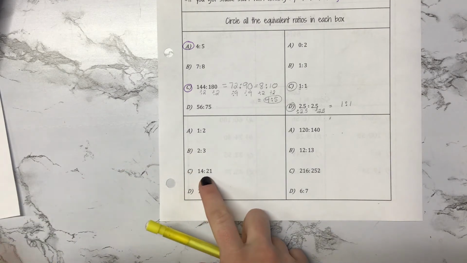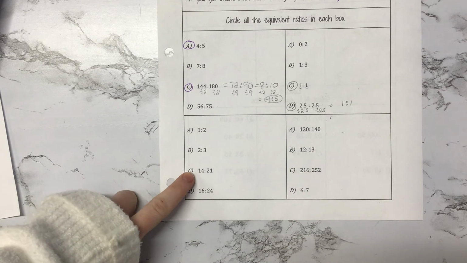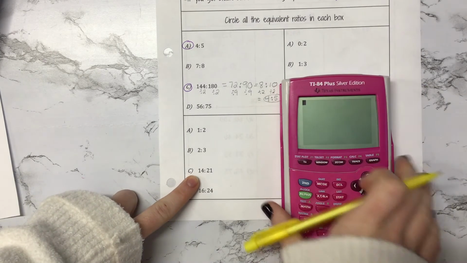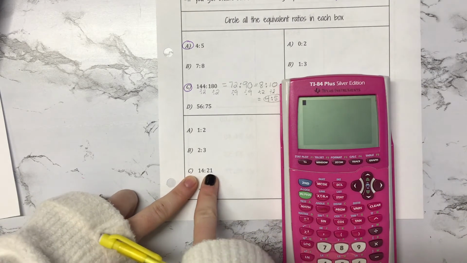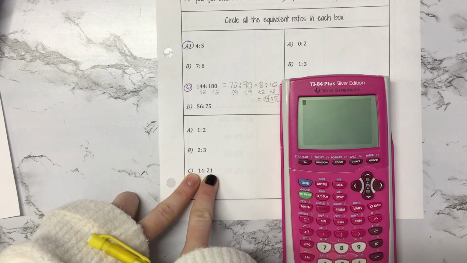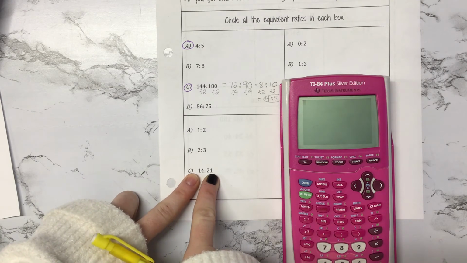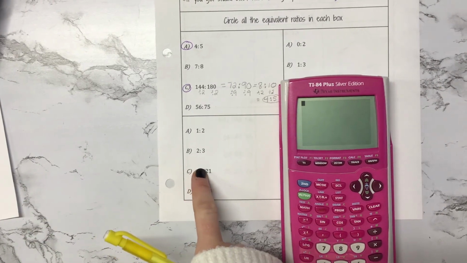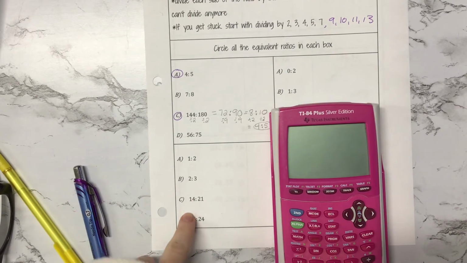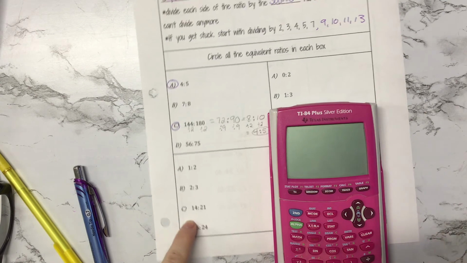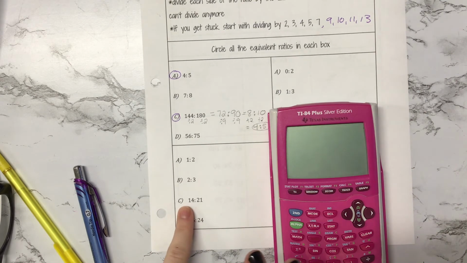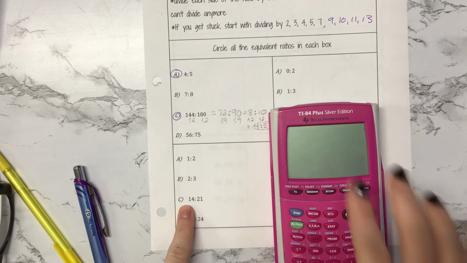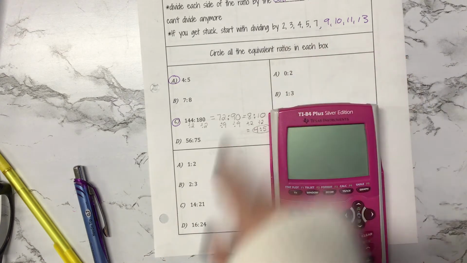Okay. 14 to 21. Let's try our method again. I know that 21 is not divisible by 2 because it's not even. Okay, so 4 also doesn't work, 5 doesn't work, 6, but 7.